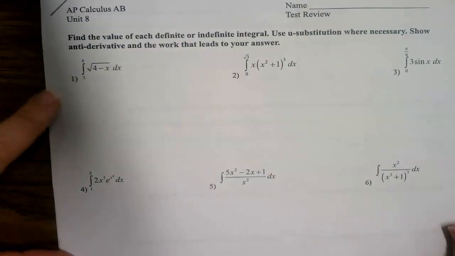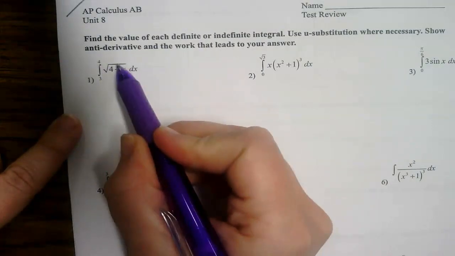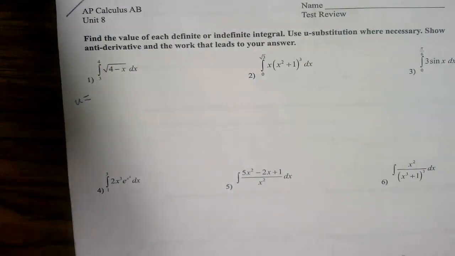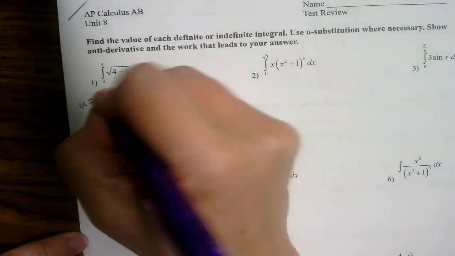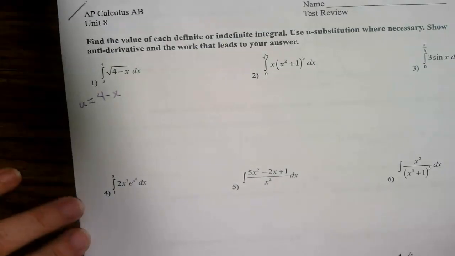and subtract them. So first, because I have a square root here, I'm going to use my u substitution to make it a little bit easier. Whenever you have a function inside of a function, it's kind of helpful to do u because we can't do chain rule, product rule, or quotient rule. So for the u, I'm going to choose the inside of here, which is 4 minus x.